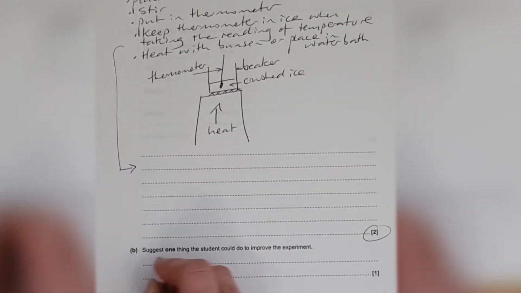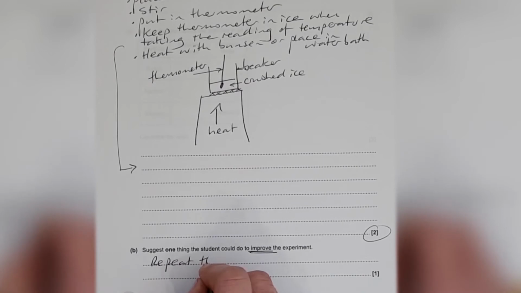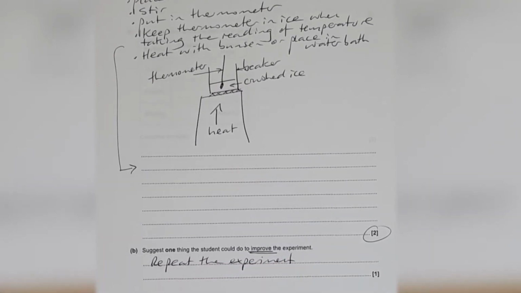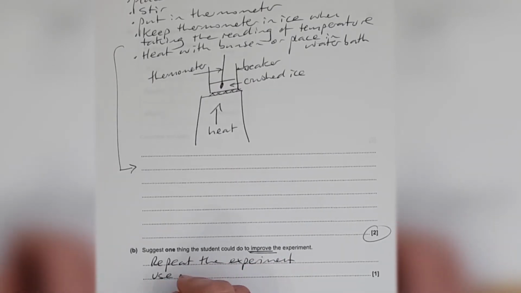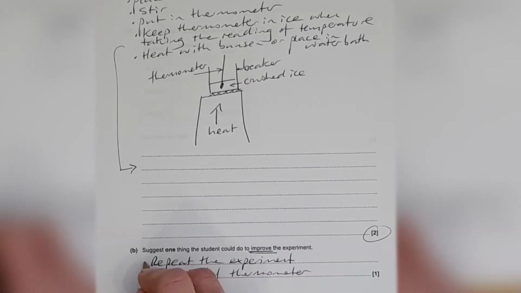Well, as always, one way to improve it is going to be to repeat it. If you repeat an experiment and you prove you get similar results when you do it again, you have made your experiment better. We could also use a digital thermometer.